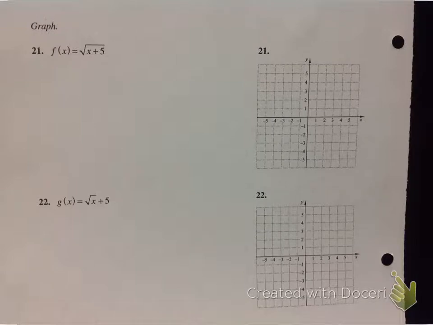Now let's graph square roots and find out what their graphs look like. So just like we've graphed in the past, we're just going to need a couple ordered pairs to do that. So square root of x plus 5. Now we want to make sure that when we plug in numbers, we get numbers that we can actually take the square root of. So, is there a way that we can get the number 4, because the square root of 4 is 2?